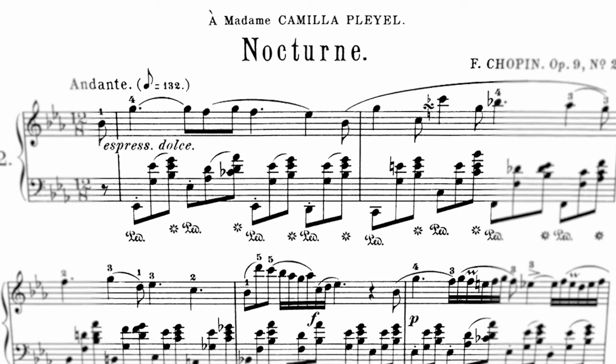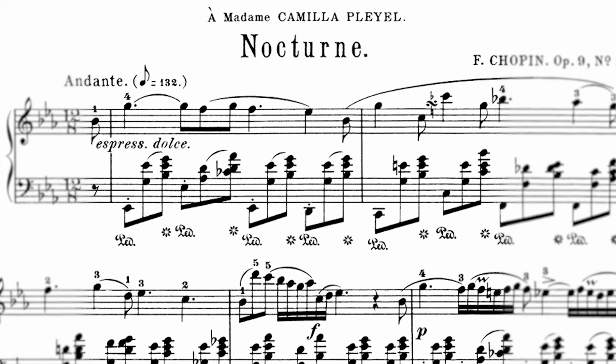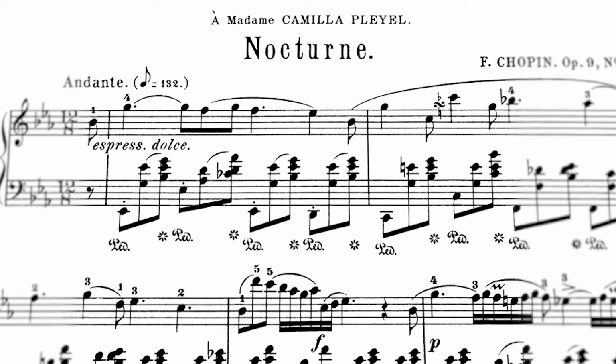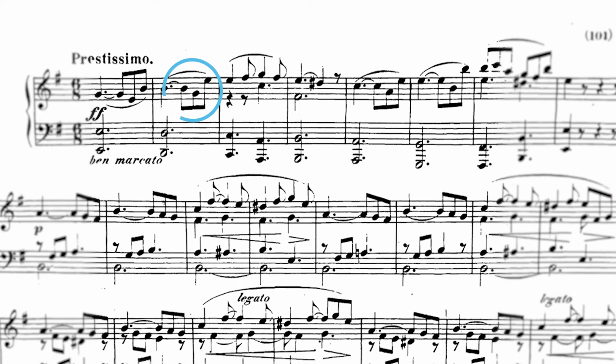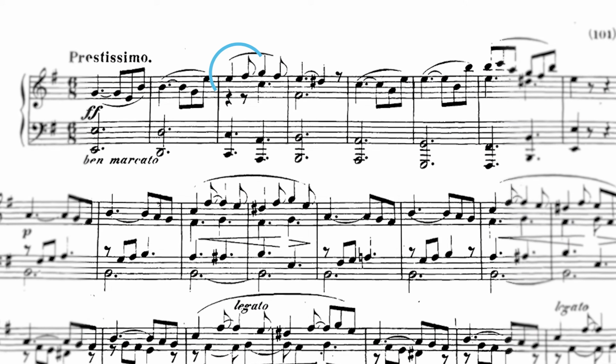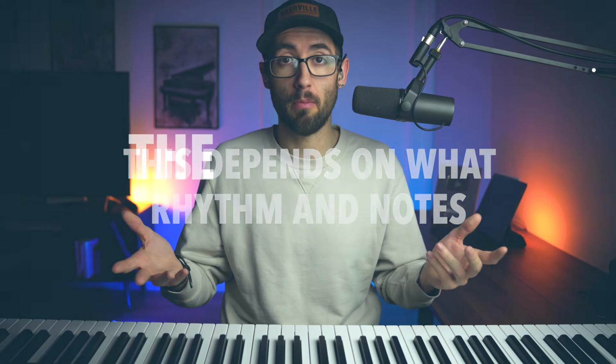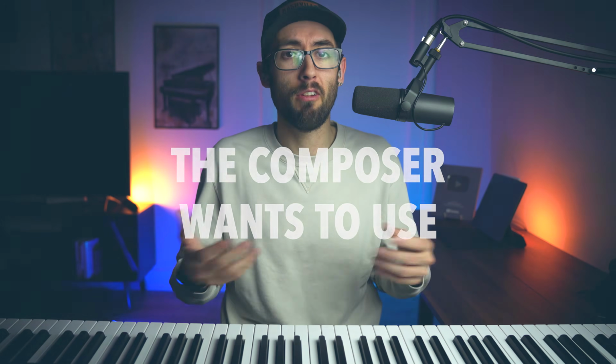Now, it's important to know that you're not always going to see pieces of music that just have a series of 8th notes. Instead of a group of 2 8th notes, you might have 1 quarter note, for example. Or if it's compound, instead of a group of 3 8th notes, you might have a quarter note and an 8th note. This depends on what rhythm and notes the composer wants to use. However, you will feel those groupings when you play the piece of music.